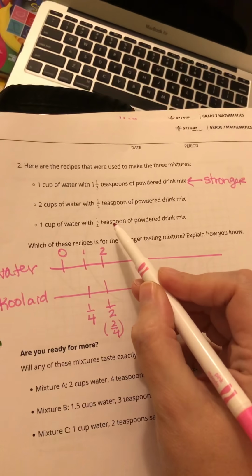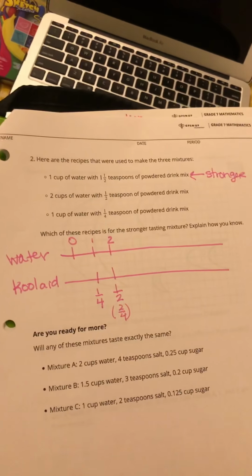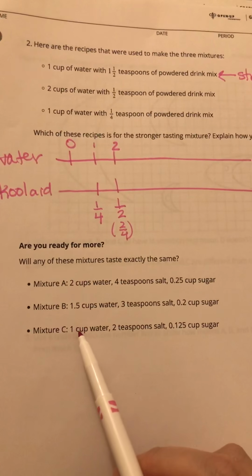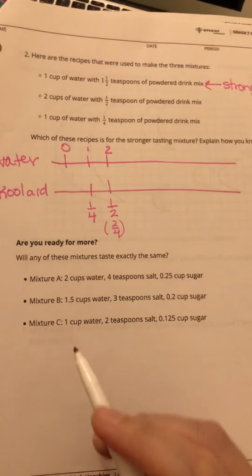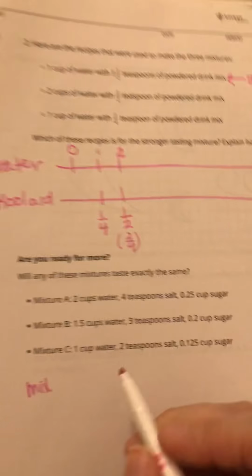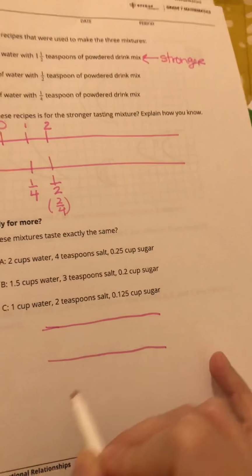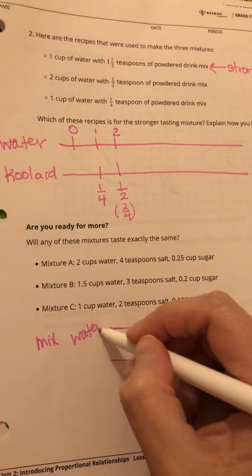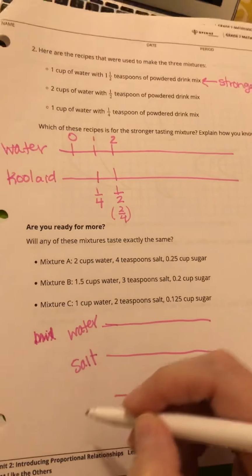Because again, for this mixture, we wrote right here, this mixture we put here, this mixture. So now, do any of these mixtures taste exactly the same? So we've got 1 cup, 1.5 cups, 2 cups, teaspoons, teaspoons, teaspoons, and sugar. So let's look at mixture A, has 2 cups of water. Let's actually do a couple number lines here. So we've got water, salt, sugar.